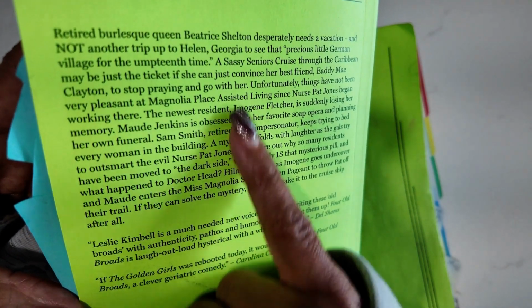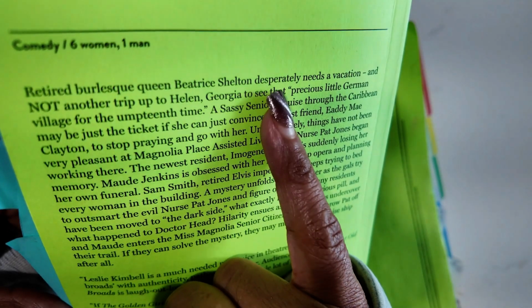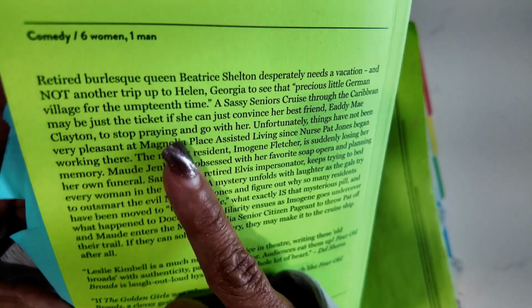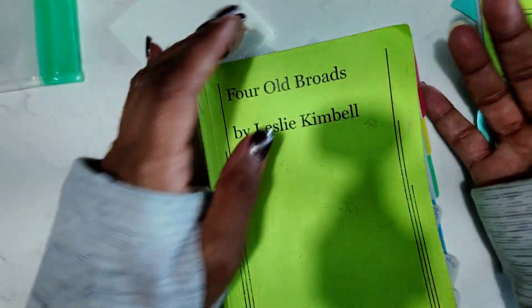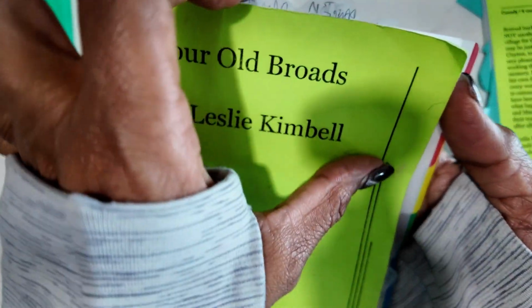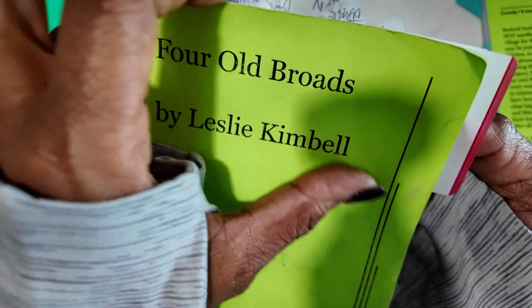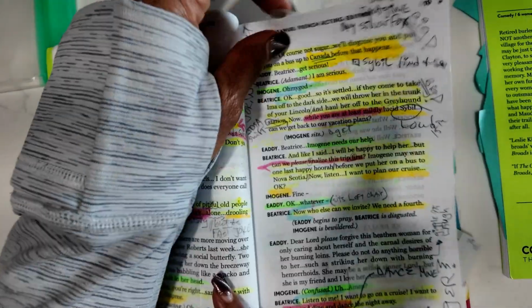Here we go, retired burlesque dancer, Beatrice Shelton. As a retired burlesque dancer, this type of character would have a lot of physicality, likely different to mine. So I went through the play and identified areas where I needed to figure out how this individual would denote that.